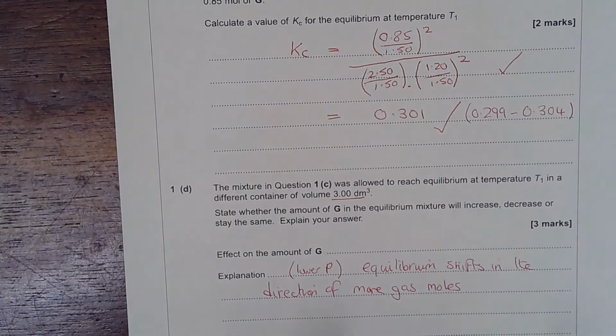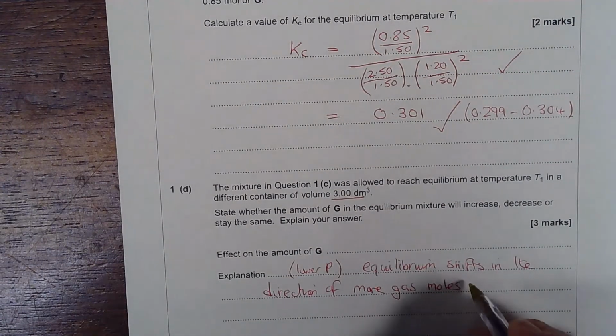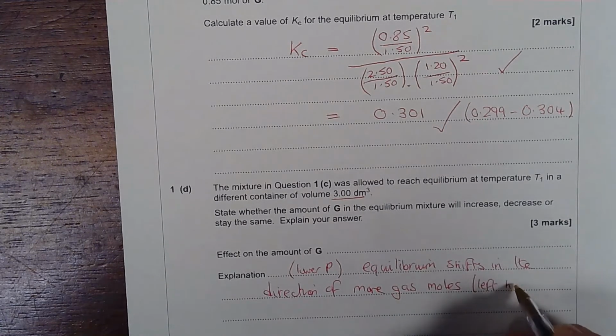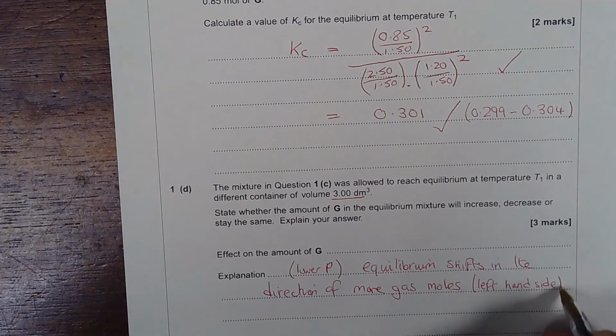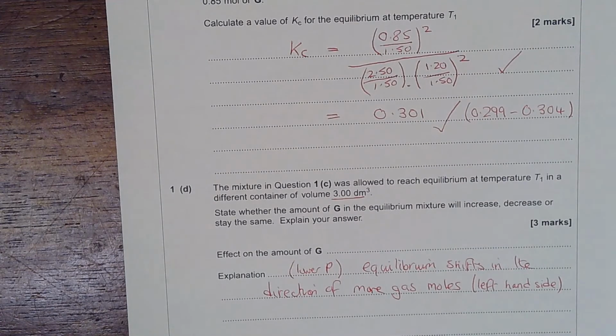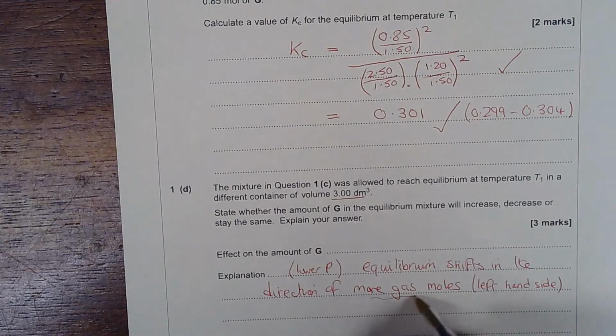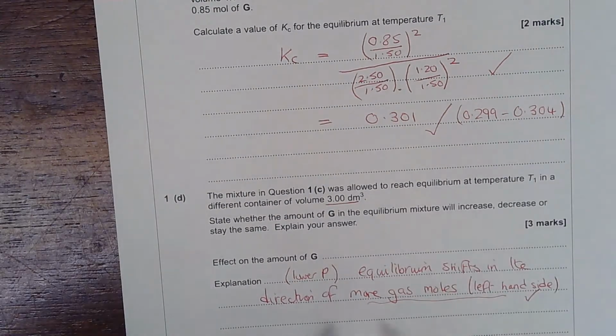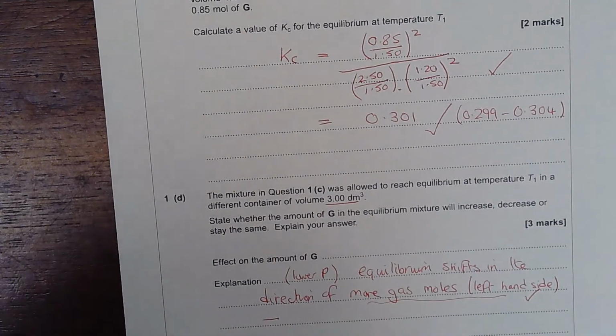So the direction of more gas moles is the left of the equation, the reactant side. It is very important that you indicate the direction of more gas moles is the left hand side. So the equilibrium shifts in the direction of more gas moles, which is the side away from G. To get the 2 marks, you explain that there are more gas moles on the left hand side and that the equilibrium shifts in the direction of more gas moles.